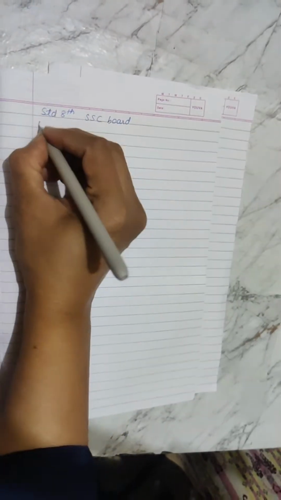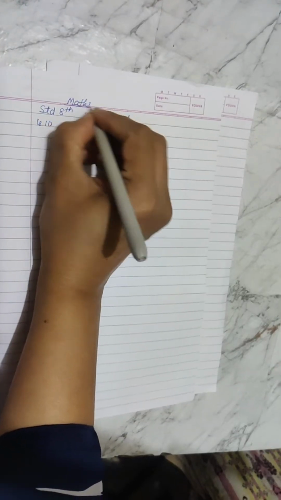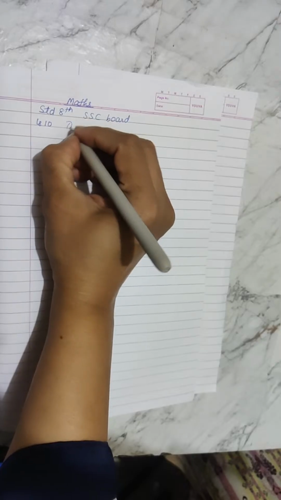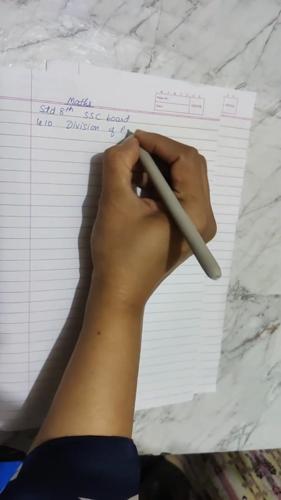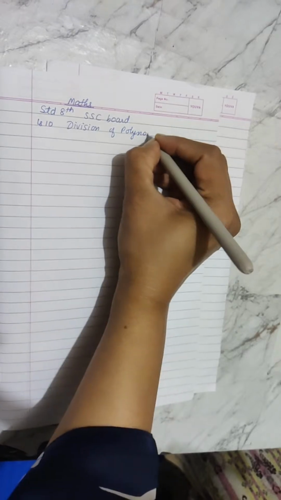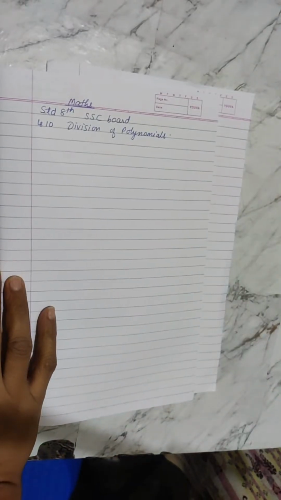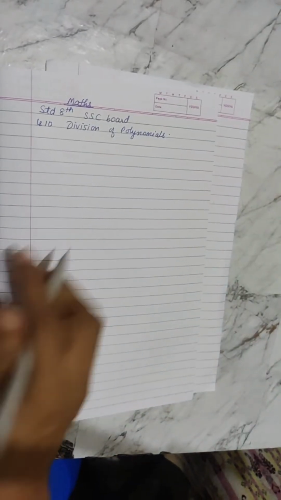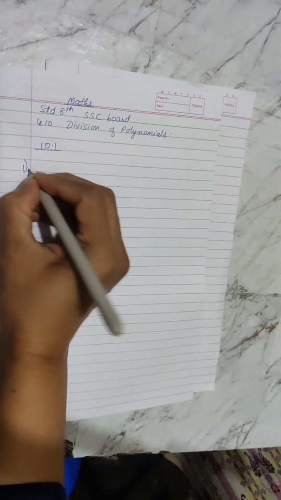Standard 8 SSC Board, Lesson number 10, Maths: Division of Polynomials. As many of my students have told me they have doubts in this chapter, I thought I will take up this chapter. So I'm starting with practice set 10.1.